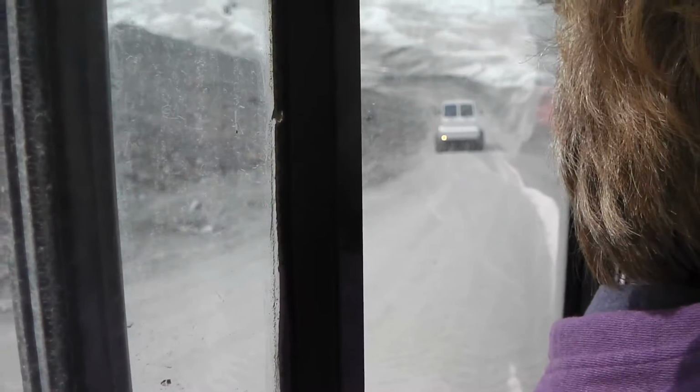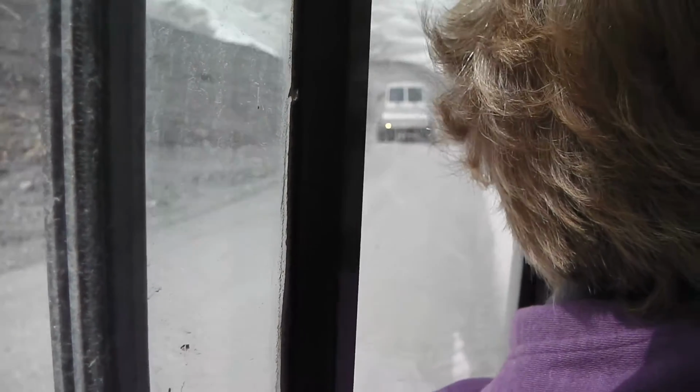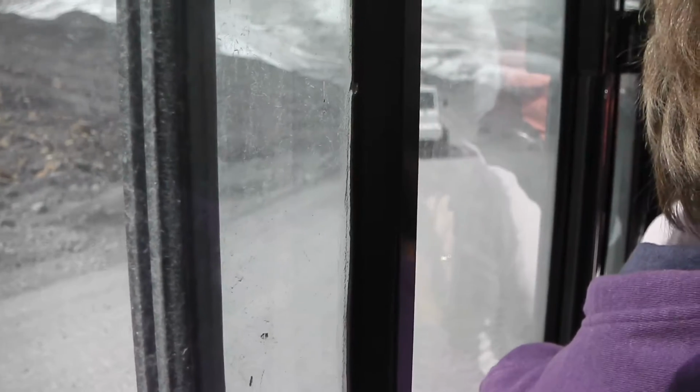Do you know what a terminal moraine is? You know what an annual or push moraine is? You know what a lateral moraine is? Oh, look, you just drove down one, you should know what it is.